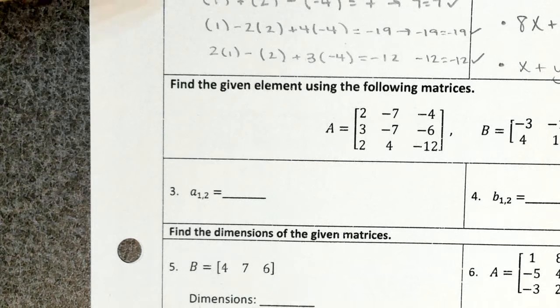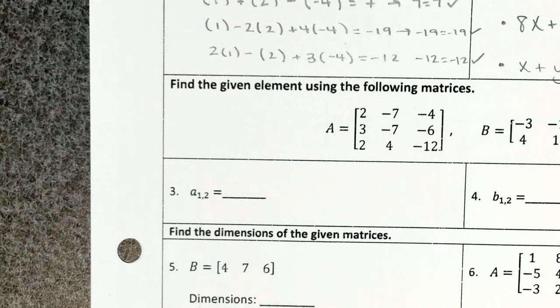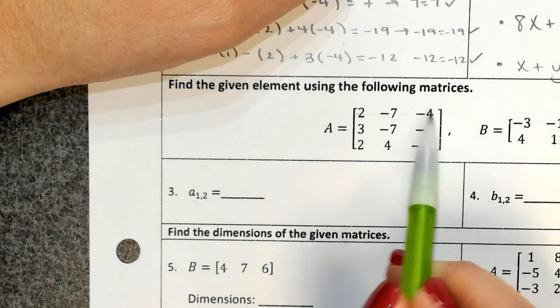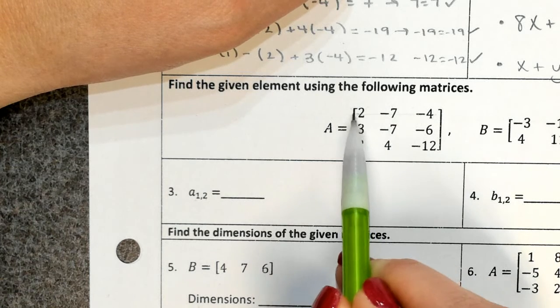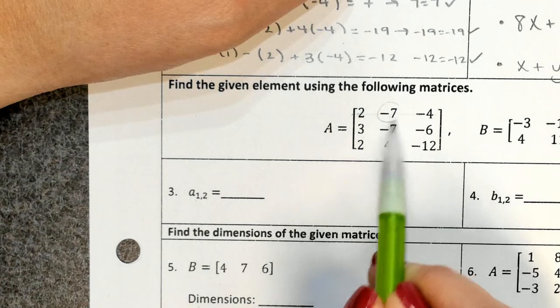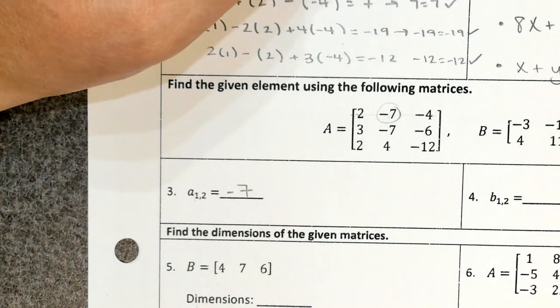All right, next we are going to find the element. So this one, we're going to use matrix A, row 1, column 2. The rows always come first in matrices. So row 1, column 2. Here's row 1. Here's column 2. So you go down 1, this is the first one, over to the second one, negative 7.